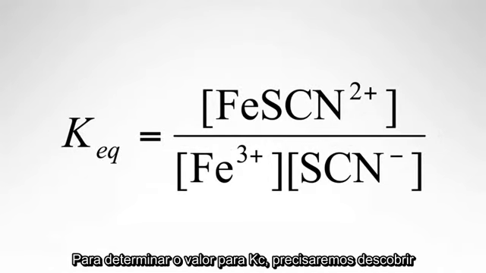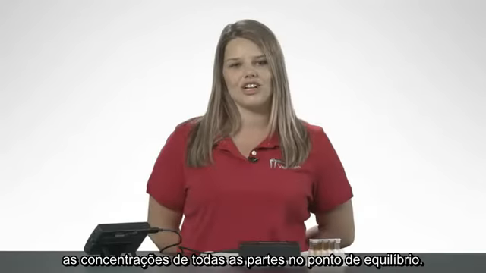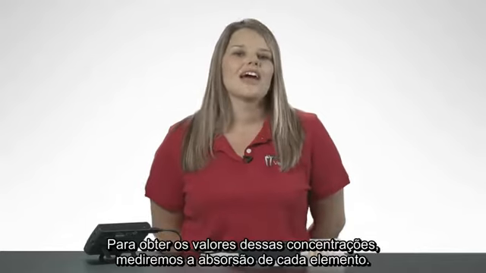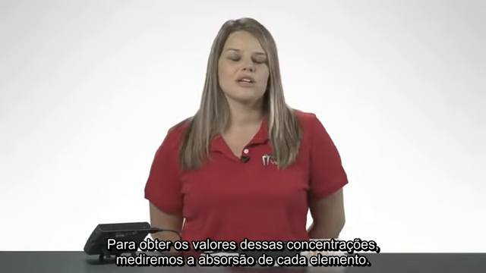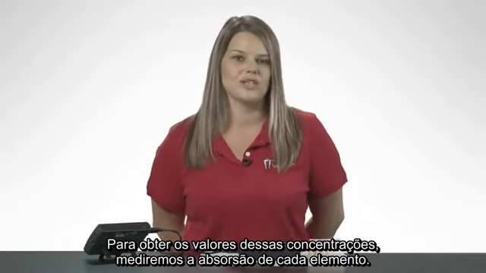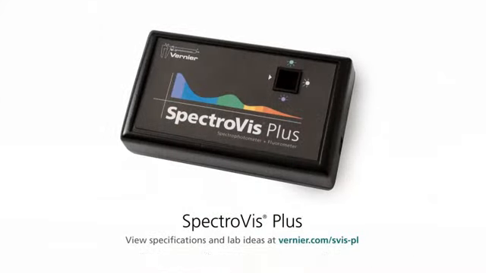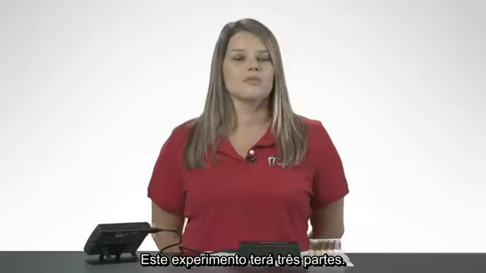To determine the KEQ value, we're going to have to figure out the concentrations of all of the species at equilibrium. To get those concentration values, we're going to be measuring the absorbance of each of the species using the Vernier Spectravis Plus spectrophotometer. This experiment will take 3 parts.